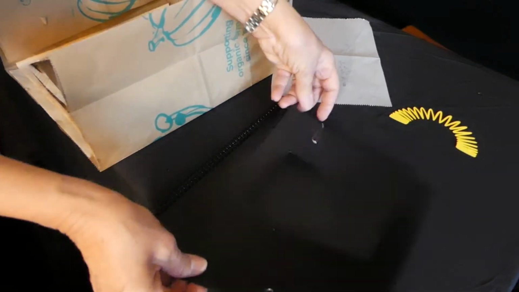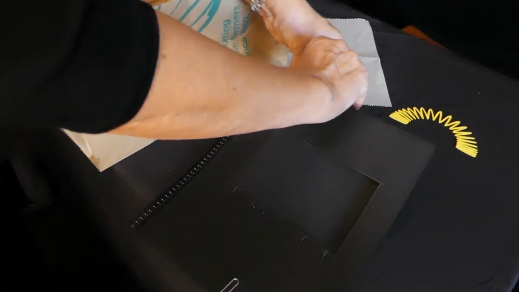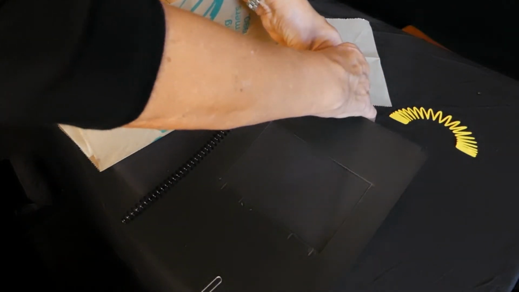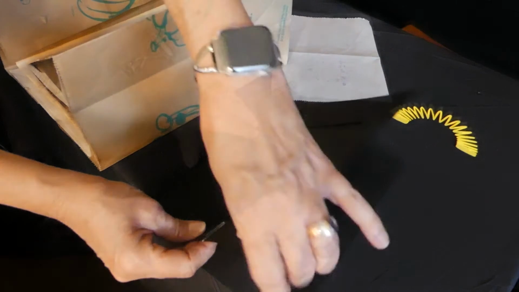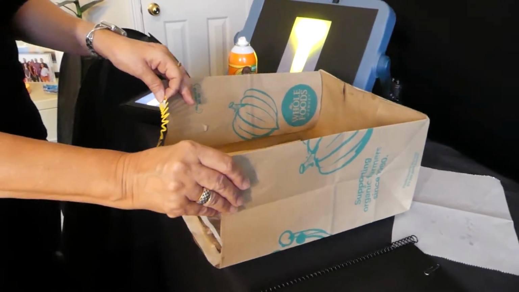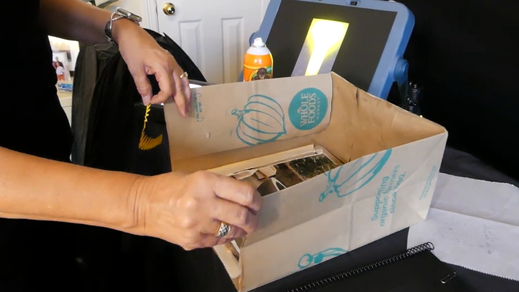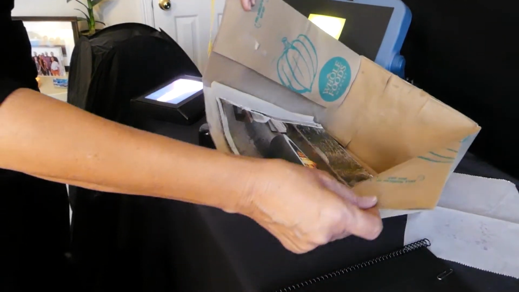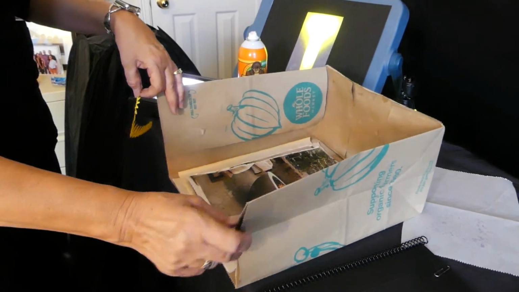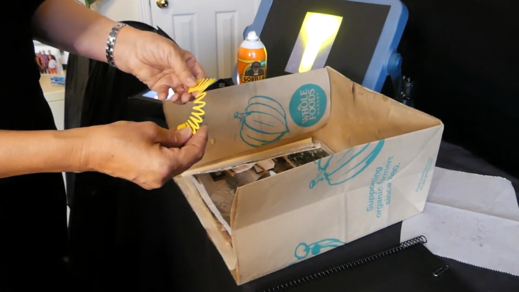So I do have a frame that I put onto the page that I use as a guide. Once that guide is in place, I take my piece that I'm going to spray, and I take an old brown paper grocery bag and cut it down and fold it like this. And I always have it up in my office area because I'm always spraying and making books.